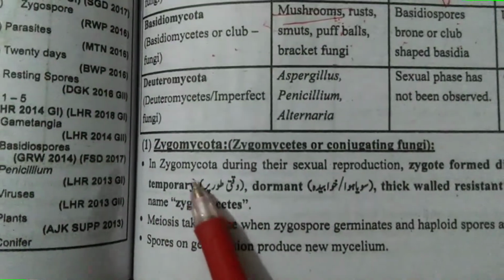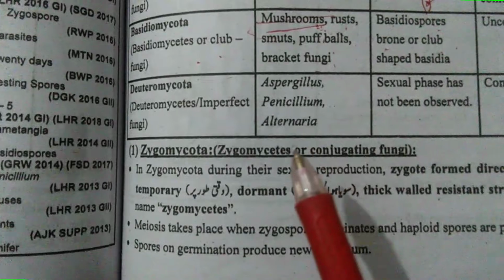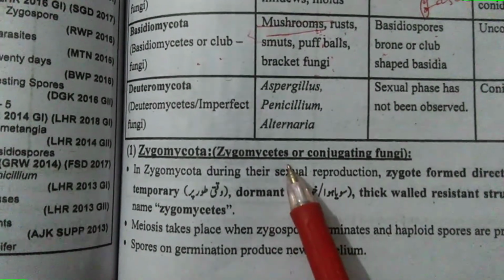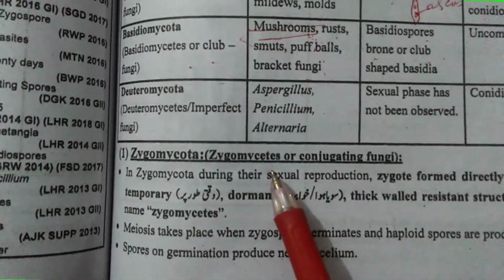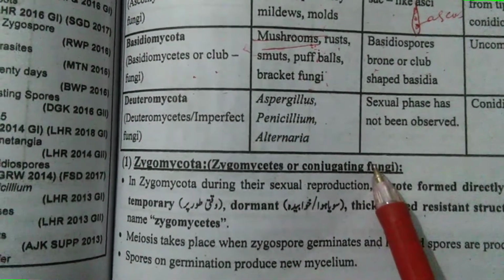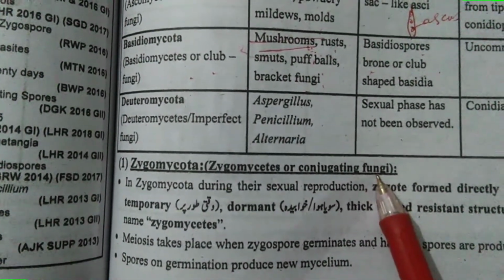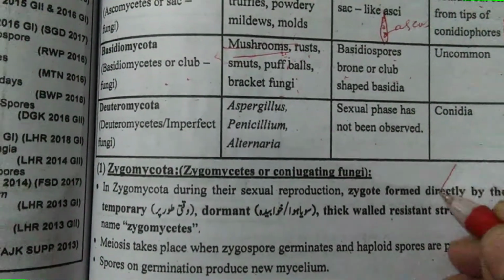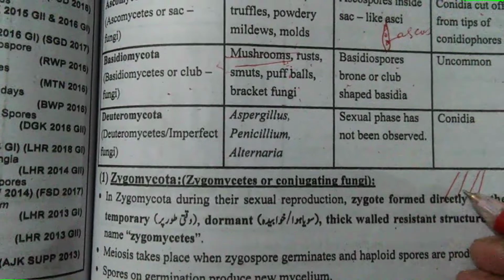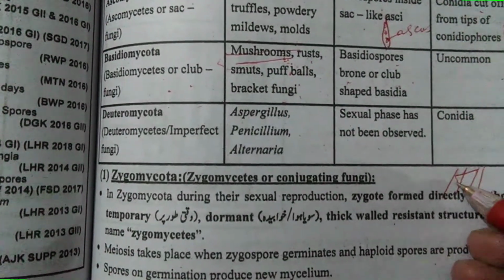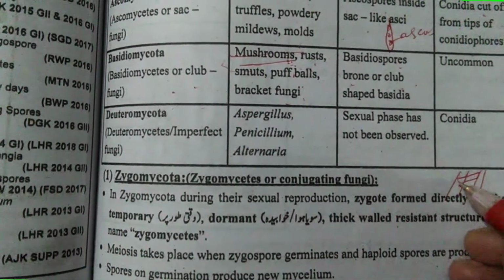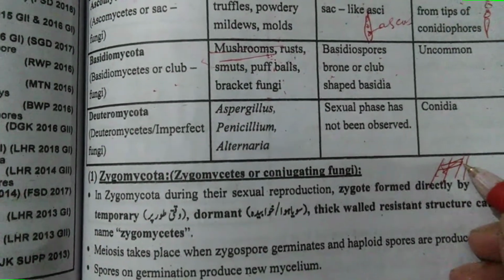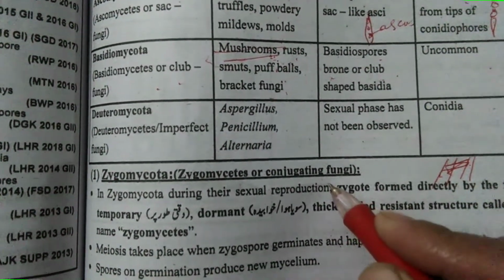Let's start with the first group, that is the Zygomycota. It is named on the basis of its zygospores, which are the sexual reproductive spores. Zygomycetes are also called the conjugating fungi. Why? Because when sexual reproduction has to take place, two hyphae come closer and form a conjugation tube by which they share their genetic makeup with one another. That's why these are called the conjugating fungi.